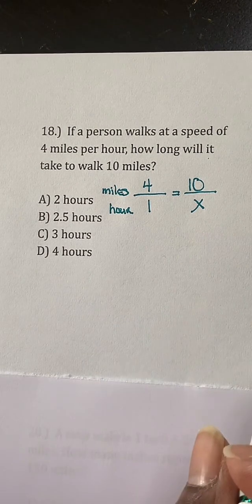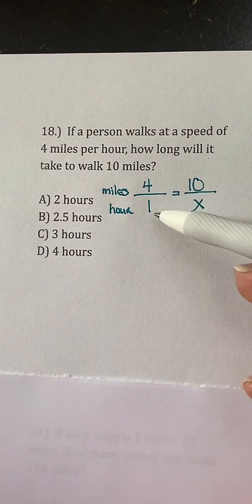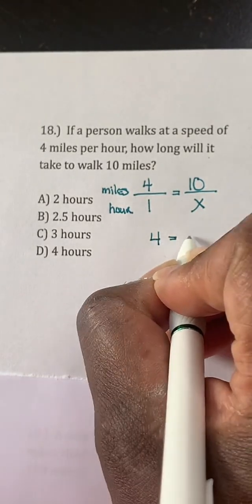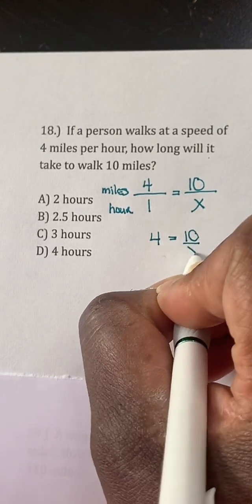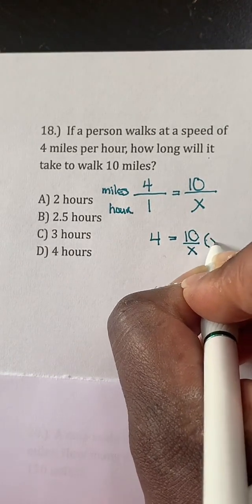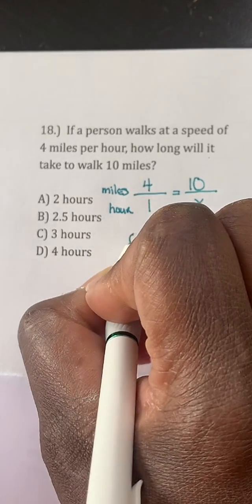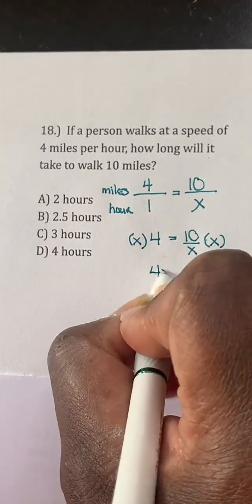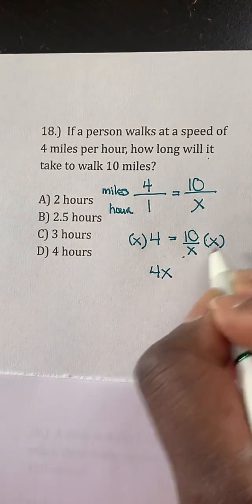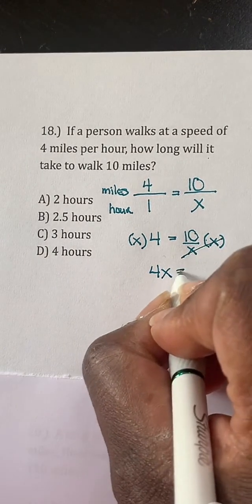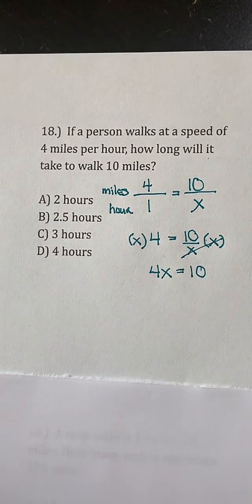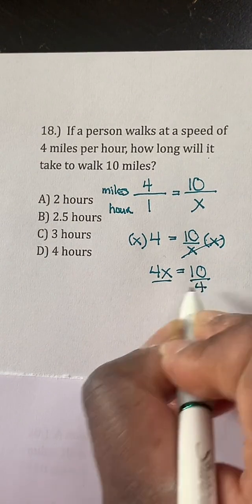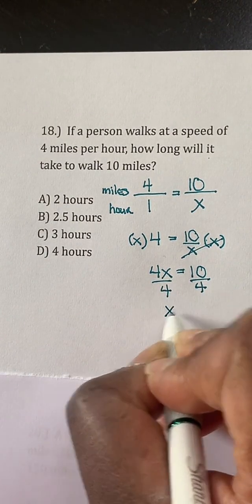So just like we did before, we could divide the 4 into 1 to give me my 4. And then you have your 10 over x, but that means I have to multiply both sides by my denominator, which is the x. So that will give me 4x, and these two x's will cancel out, and it will leave me with 10. Okay? Then I can divide by 4. Remember, there's multiple ways of getting the same answer. I know this is a long way.